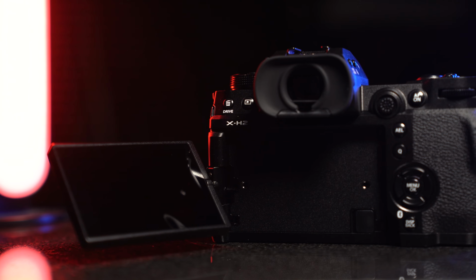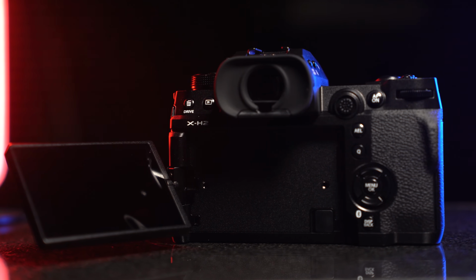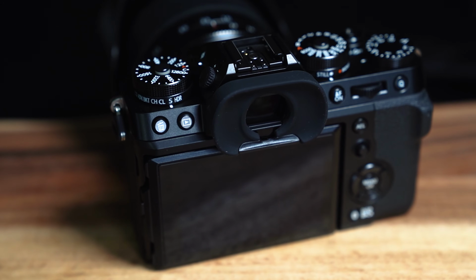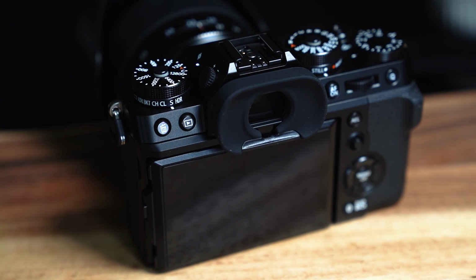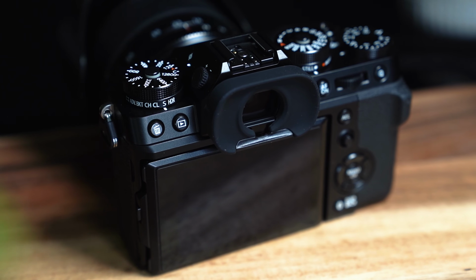Now, the EVF on the X-H2S and the X-H2 are beautiful. They're 5.76 million dots. It looks fantastic when you're looking through there, and it's 120 frames a second. So it's the kind of EVF that you forget you're using an EVF. It looks just so good. Now the X-T5 is good as well, but it is a lower resolution. We're talking 3.69 million dots, and it's 100 frames a second. Now realistically, it still looks fantastic, but it is slightly noticeable that the X-H2 looks a little bit nicer.